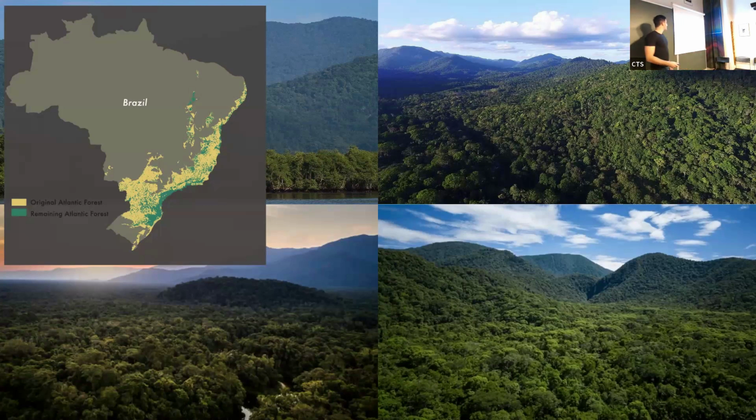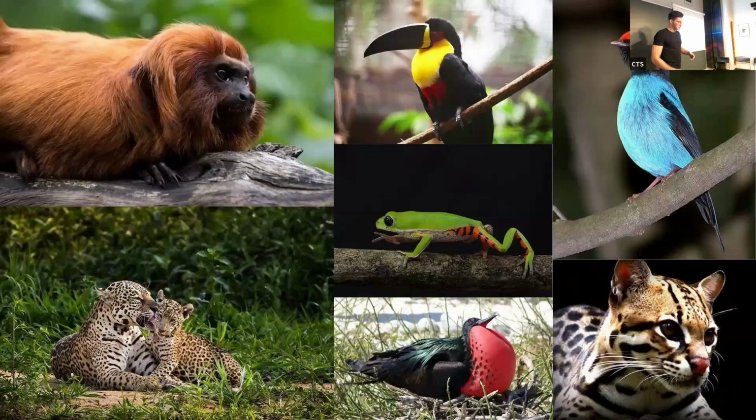So this unfortunately explains why this biome has suffered a lot with deforestation. Despite all of these human threats, the Atlantic Forest is considered one of the most diverse ecosystems on Earth. Actually, it is considered a hotspot of biodiversity, due to the exceptional number of species, and also due to the high number of endemic species, which are found nowhere else in the world.